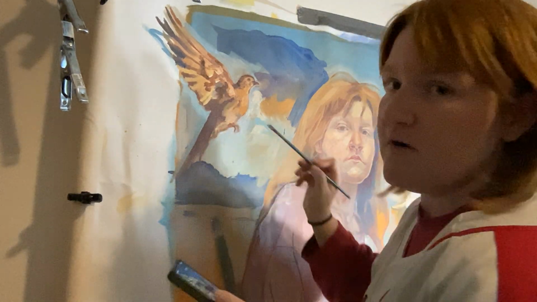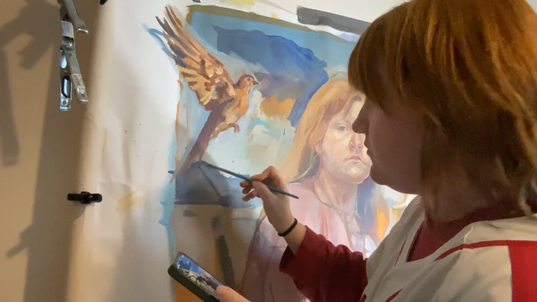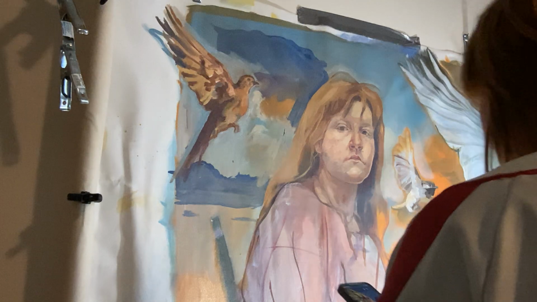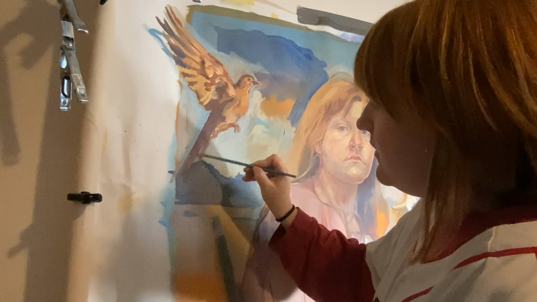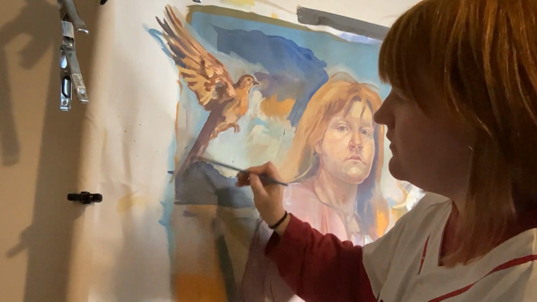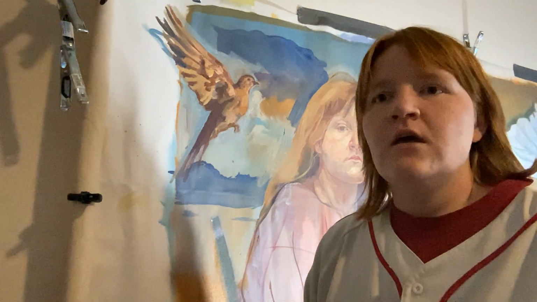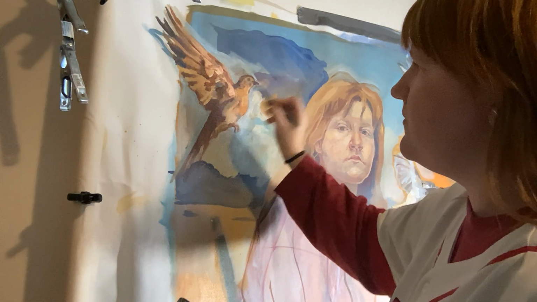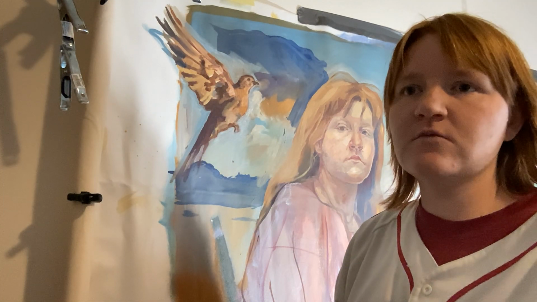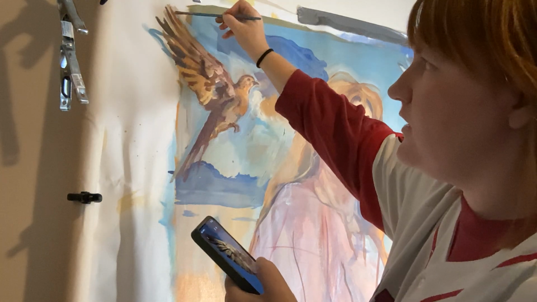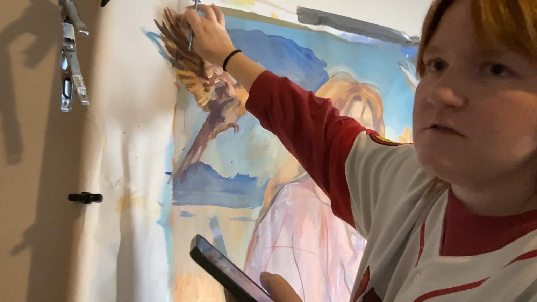But yeah, that's what I've showed you a million times, where you shape like that. And you make the shapes like that. Yeah, it's pretty nice. And I really gotta work on these wings. I don't know how much detail I'm gonna put into the wings.